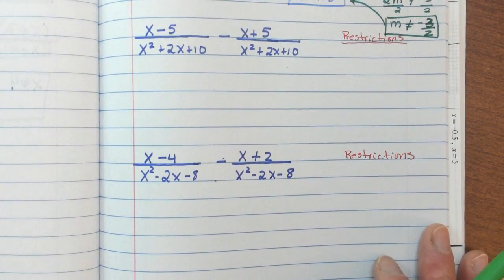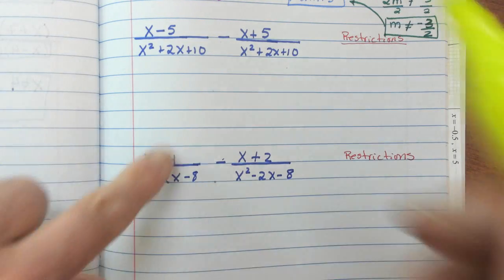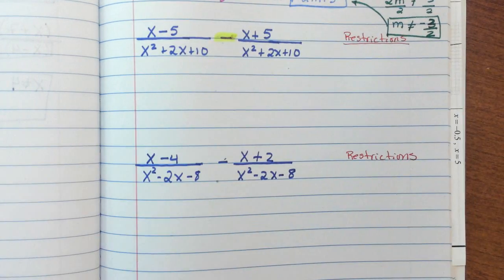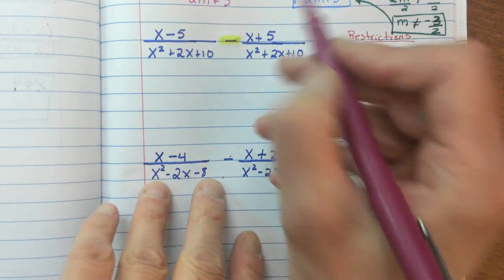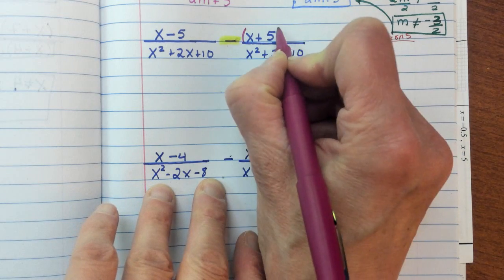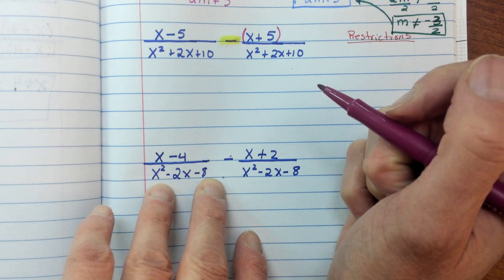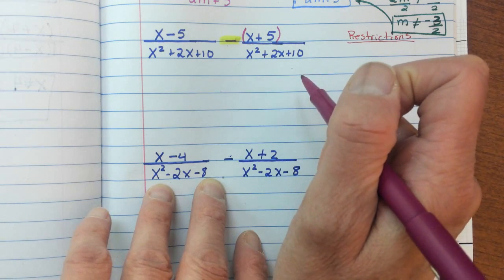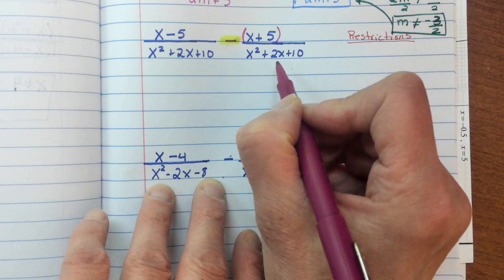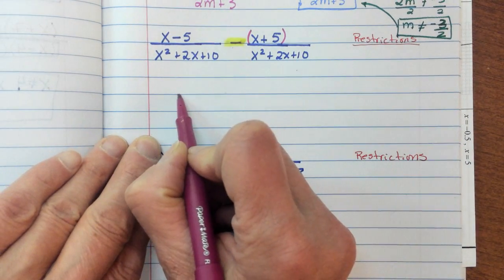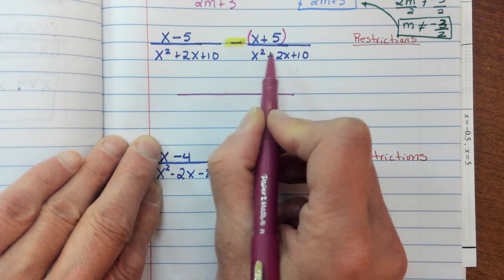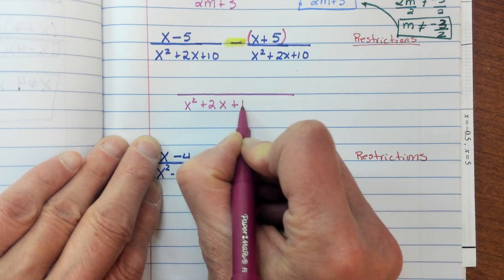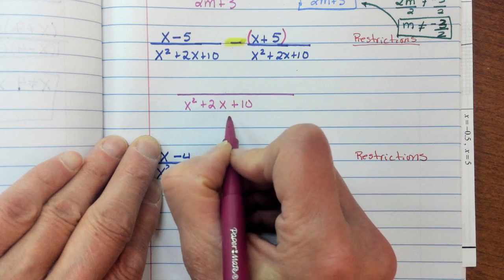We have to be careful with this second one because of the minus here. The subtraction is actually going to everything after it. So that is going to everything in that numerator. So it's probably helpful to go ahead and put that parentheses there. Notice our denominator is exactly the same. So I can write this out as one fraction. x squared plus 2x plus 10, common denominator means they share.